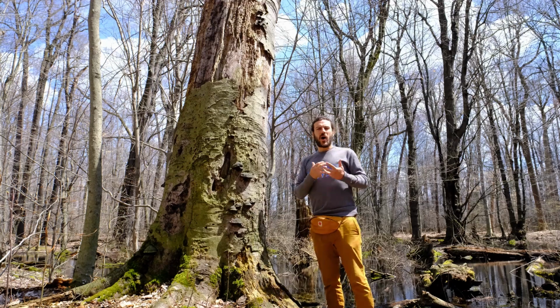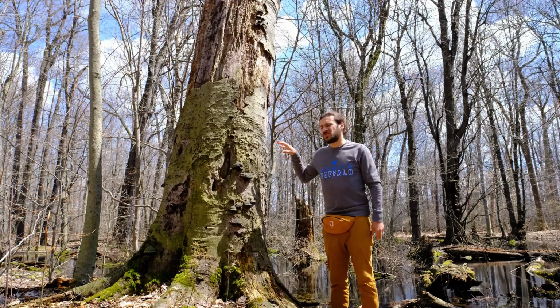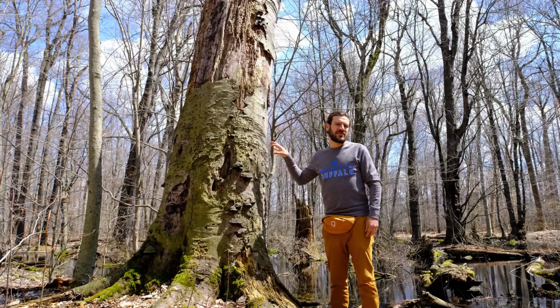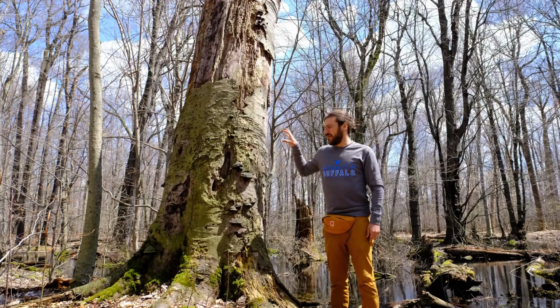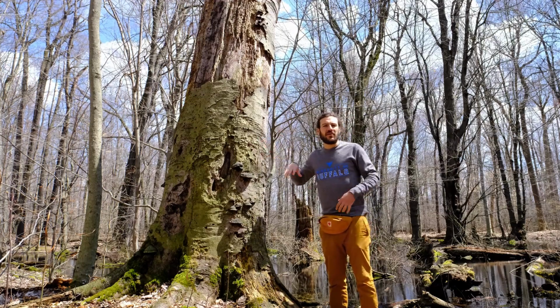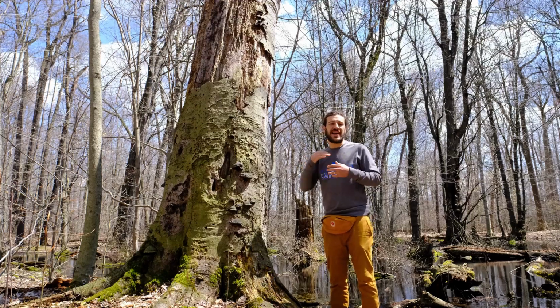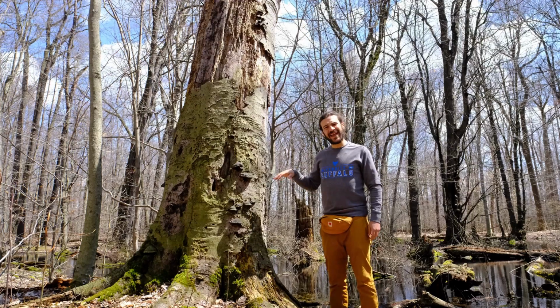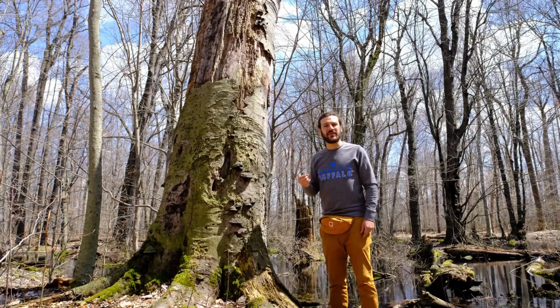Now, all wildlife trees aren't treated equally, meaning that certain species with certain attributes are actually better for wildlife. So in an old growth, you're going to have wider trees. You're going to have larger trees at DBH, and those are going to be more inhabited by wildlife.